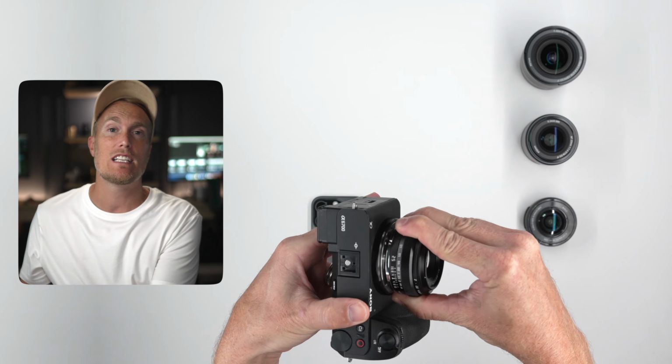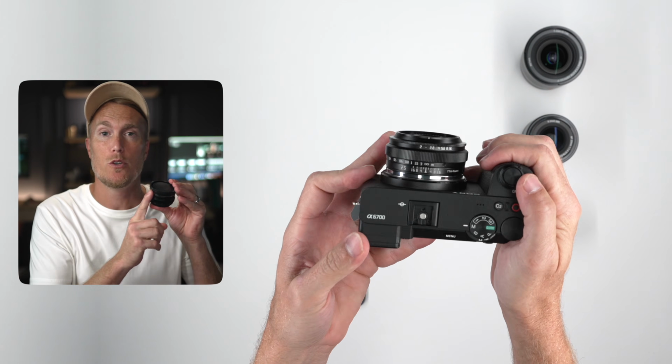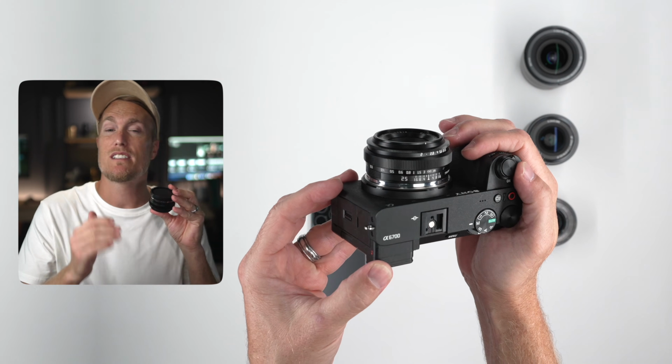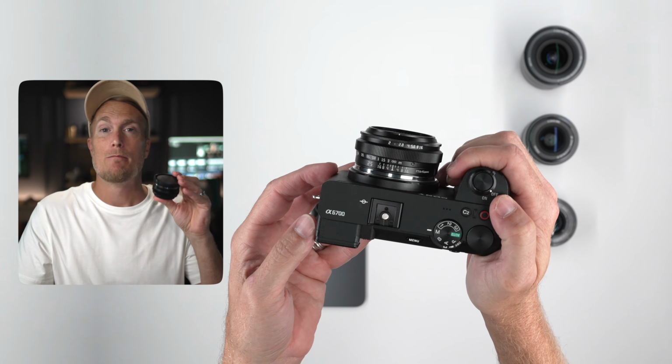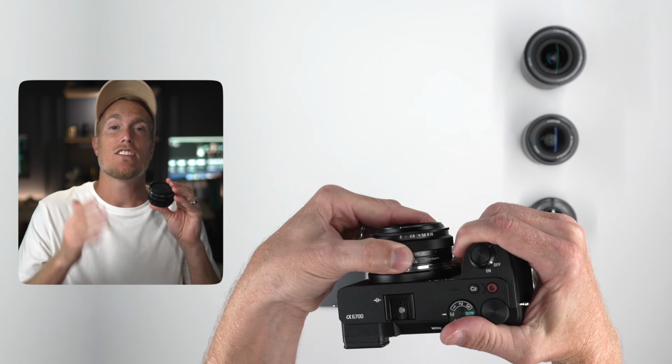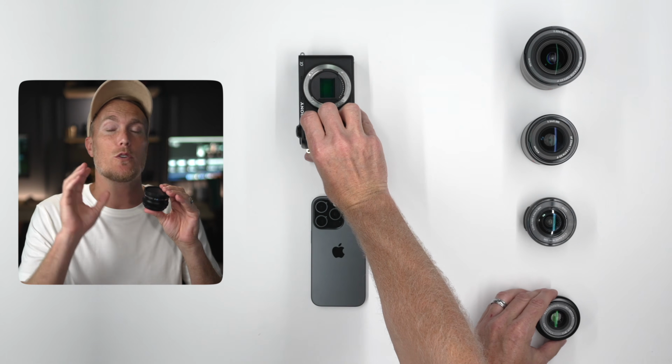And I also used the TT Artisan's 25mm f2 for those of you who are on a budget but still need a fantastic sharp lens. It's a manual lens, but it's sharp and it's cheap, and I highly recommend it for those of you who are pinching pennies. I shot in all different lighting environments so we could really see the differences between these two cameras.